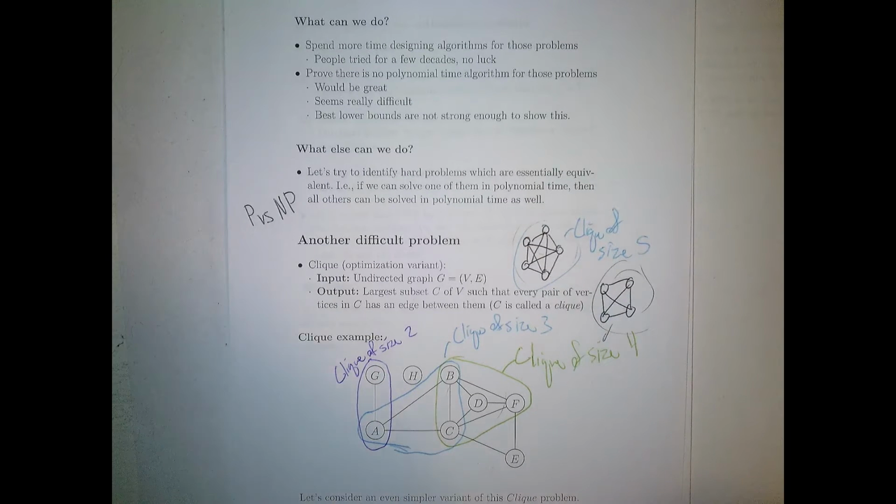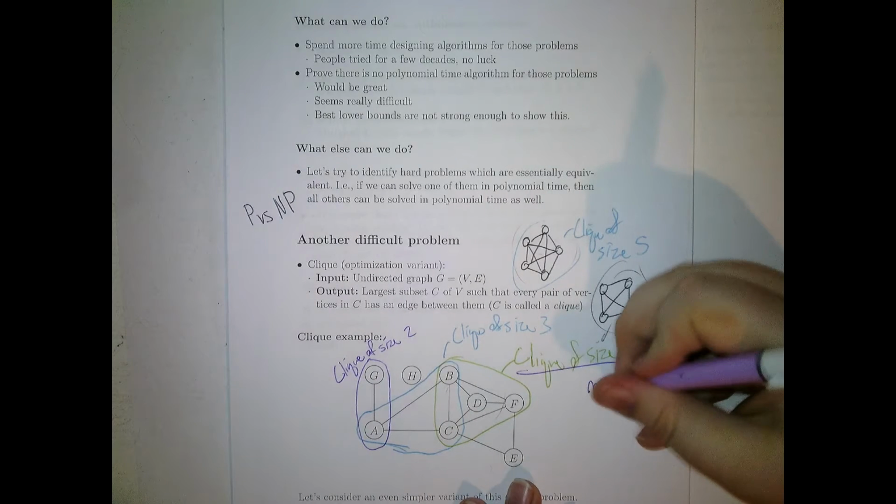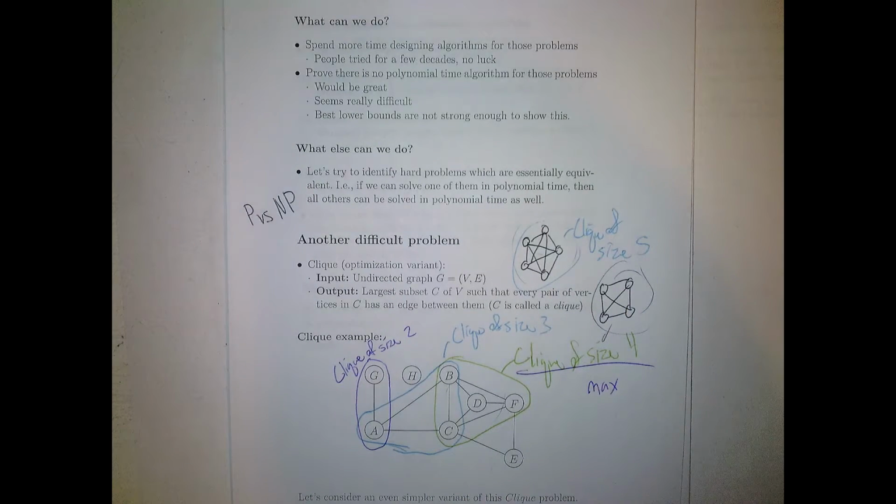Just shifted the vertices. That said, if you stare at it for a while, you'll see actually there is no clique of size 5. This is as big as it gets. That's our max clique size. Okay? So that's the max. And that's the answer we'd want to produce, is this group of vertices B, C, D, F. That would be the goal of this optimization variant. All right? If there's multiple cliques, by the way, of the same size, any one of them is acceptable. We're not going to be picky. All right?